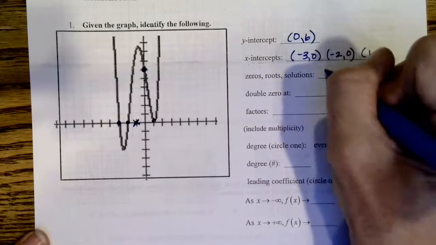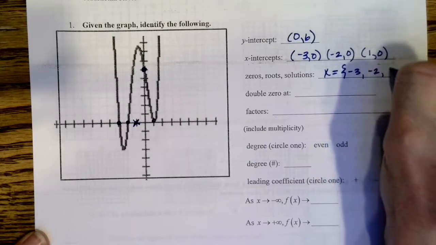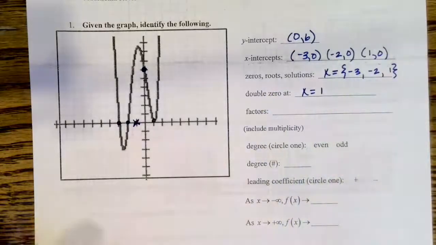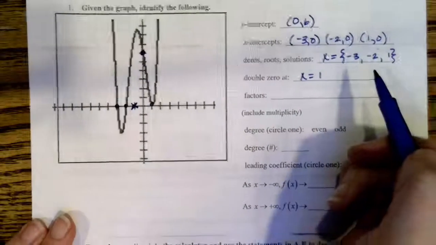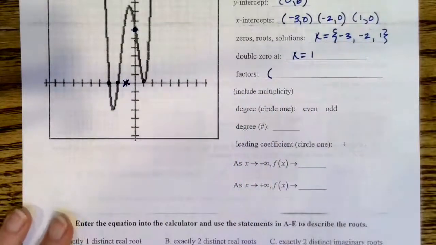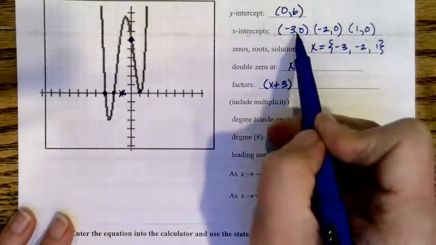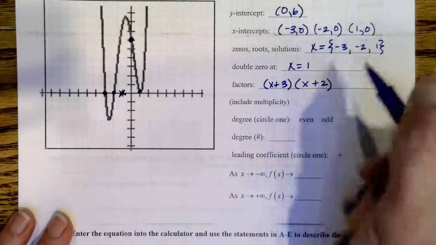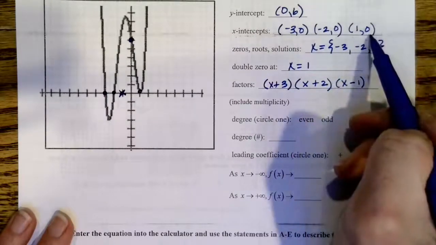So my zeros, my roots are my solutions. X is equal to -3, -2, and +1. You have a double 0 at x is equal to +1. All right, so then if we wanted to know the factors that gave us these zeros, x plus 3 is going to give us that 0. X plus 2 is going to give us this 0. And x minus 1 is going to give us that 0.